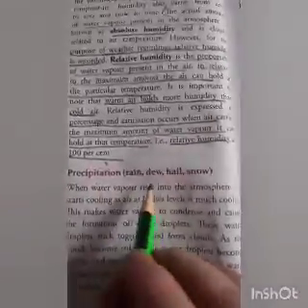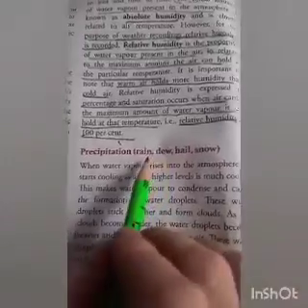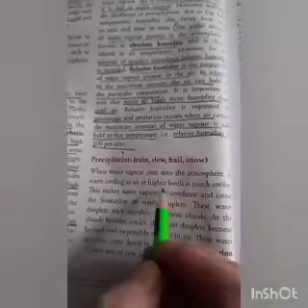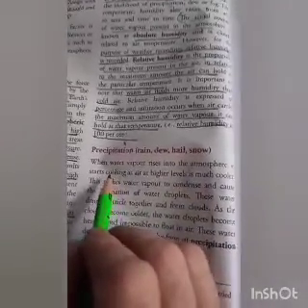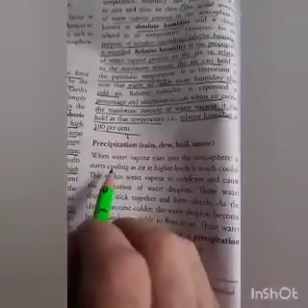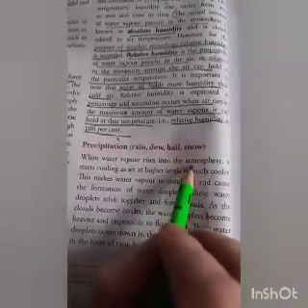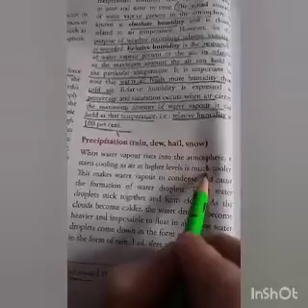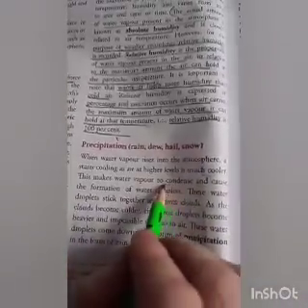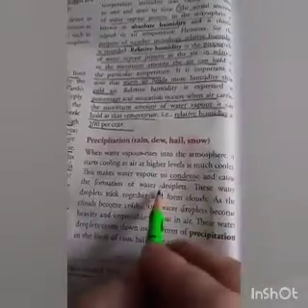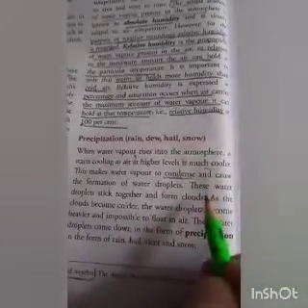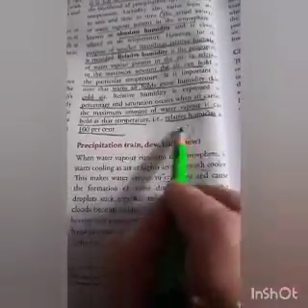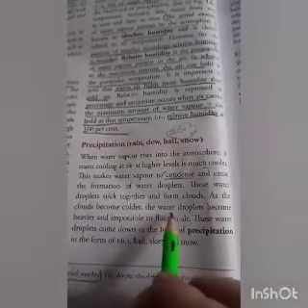Now precipitation. Precipitation refers to all forms of water. As I said, it is rain, dew, hail, snow. Now when water vapor rises into the atmosphere, it starts cooling. You know very well. Nearer the Earth's surface, you'll find that the air is hot. It's warm. So as it goes to a certain height, it becomes cool. So this makes water vapor condense. It condenses to cool down and cause the formation of water droplets. So therefore water droplets are formed, and these water droplets stick together to each other to form clouds. Right? As the cloud becomes colder, the water droplets become heavy.